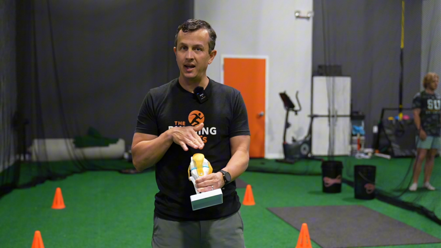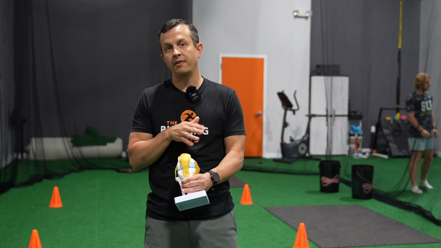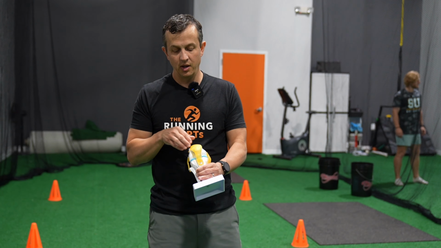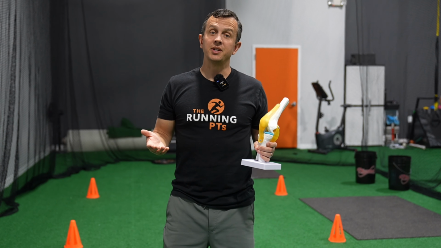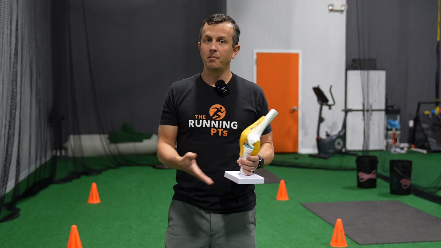And so any pain as a result of pressure underneath that joint, abnormal pressure underneath that joint, is known as patellofemoral syndrome or runner's knee. Most common running injury in the world, the research would suggest. We certainly see a fair amount of this at the running PTs. This can present unilaterally on one side or bilaterally.